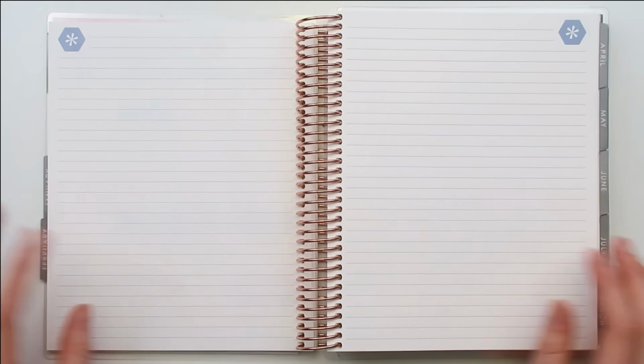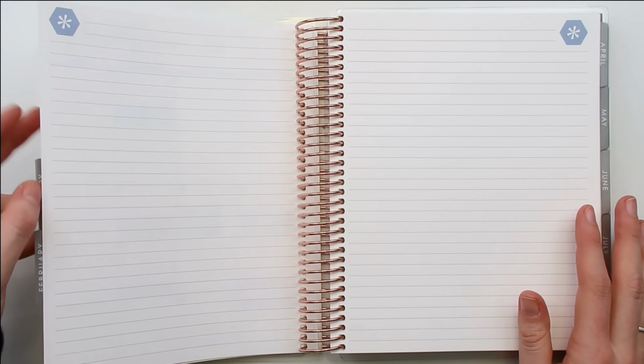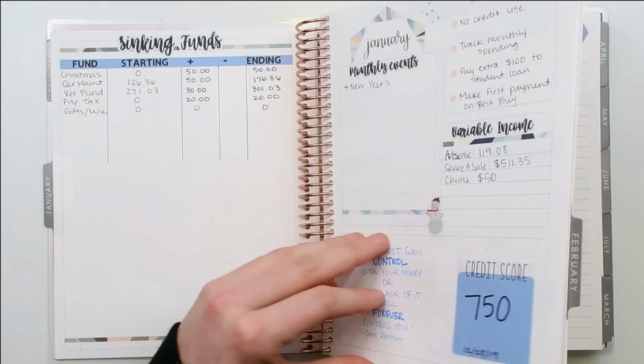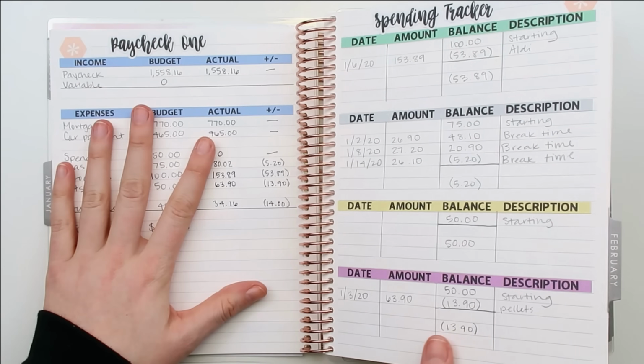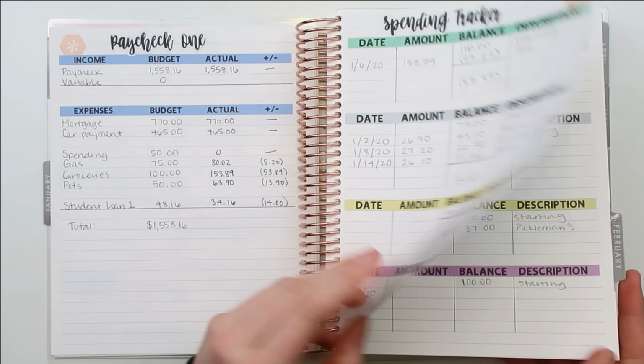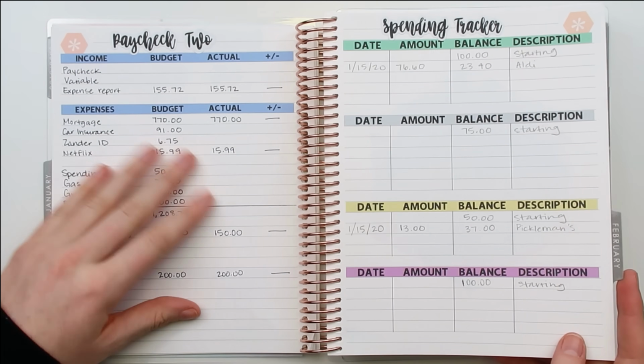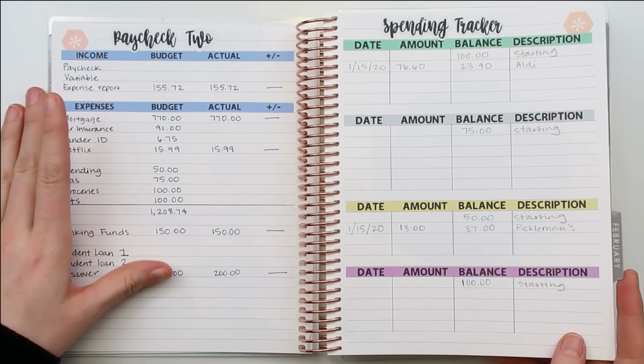So we will move on to the notes pages. Last month I did my budget on this page, and then I did my tracker on this page. I'll be honest, I don't really look at this at all.